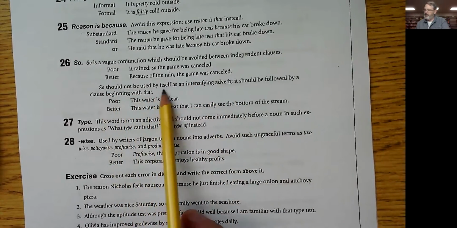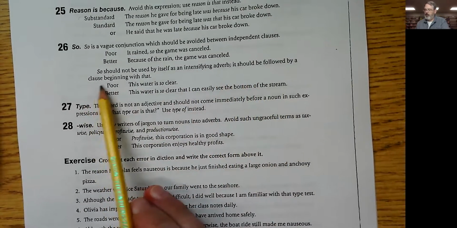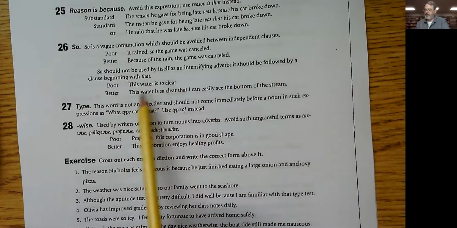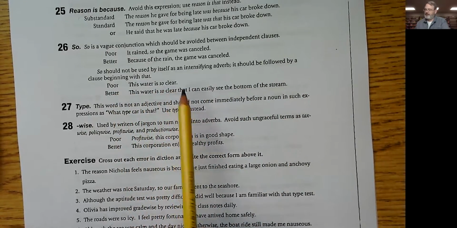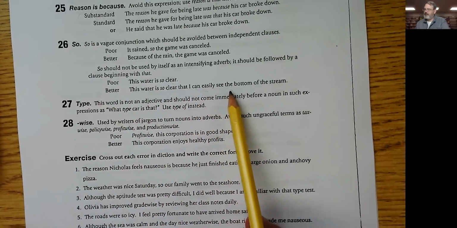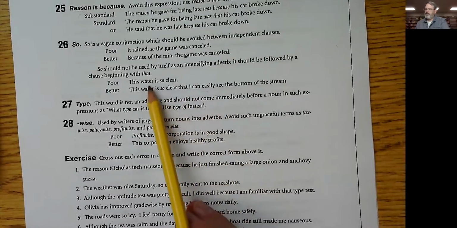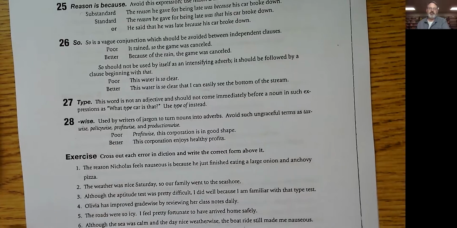So should not be used by itself as an intensifying adverb either. It should be followed by a clause beginning with that. Example, this water is so clear. This water is so clear that I can easily see the bottom of the stream. So it is appropriate if you follow with the explanation for so.